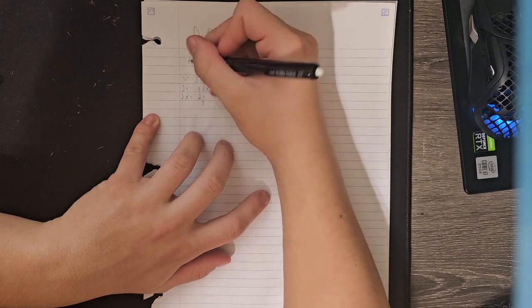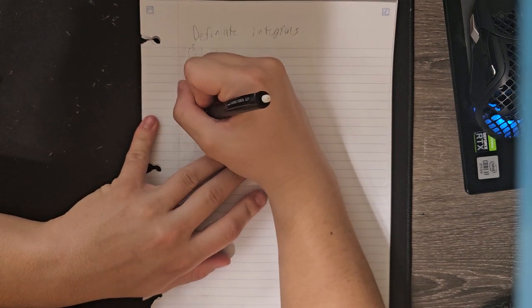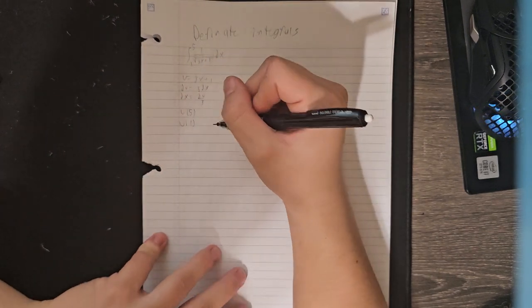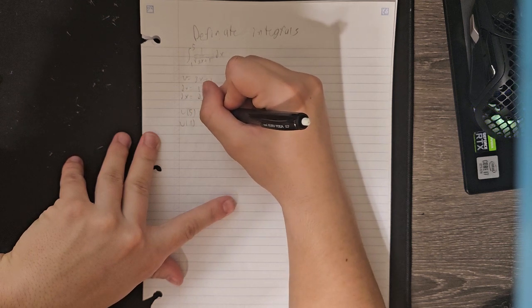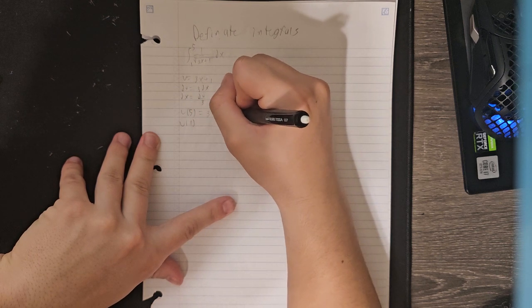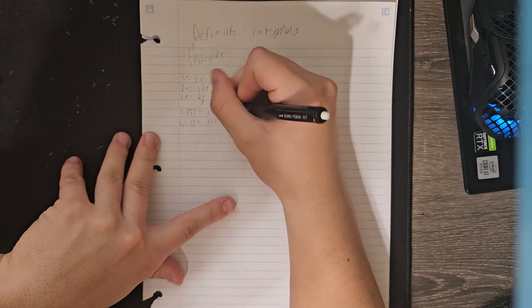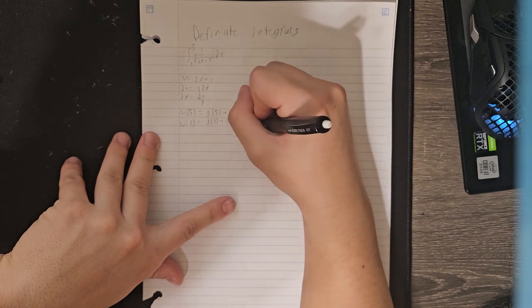But we need u of 5 and u of 1 to be our new a and b values. So that's 3 times 5 plus 1, and 3 times 1 plus 1. This is 16, and this is 4.